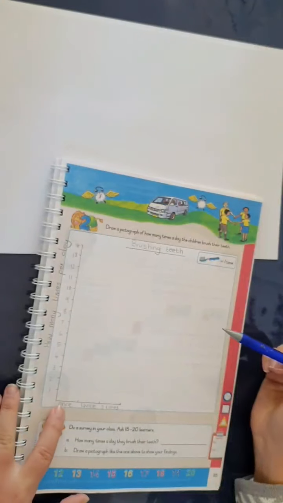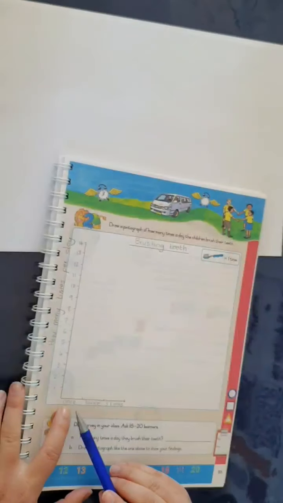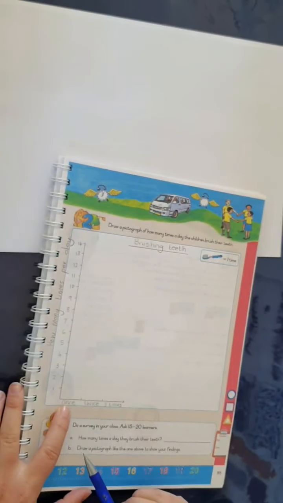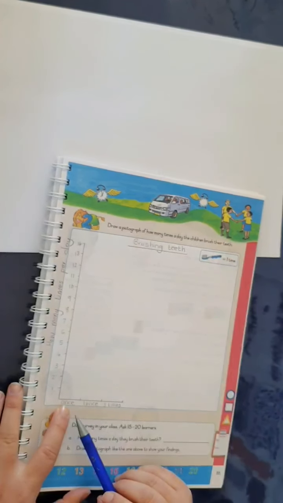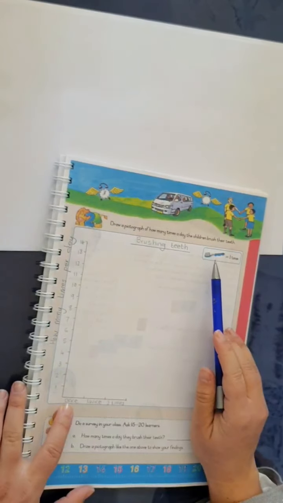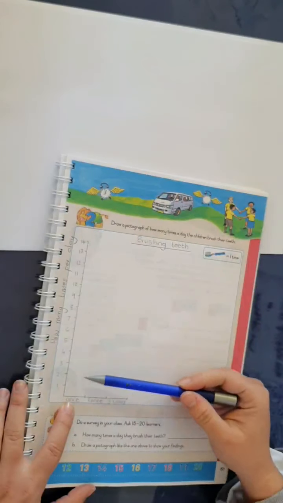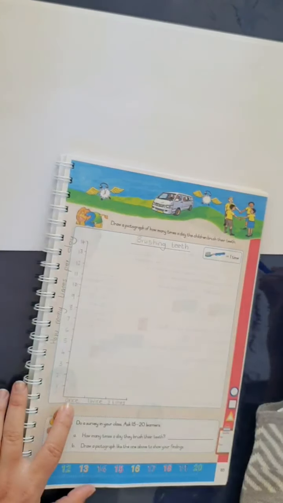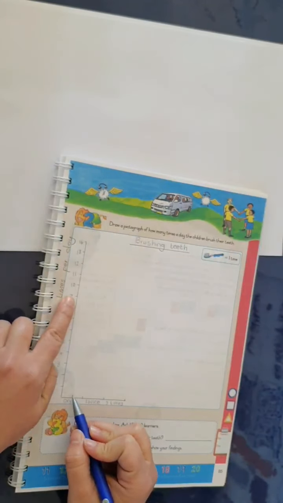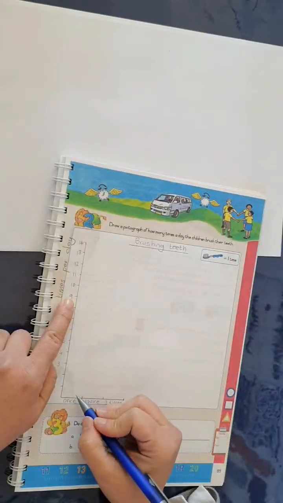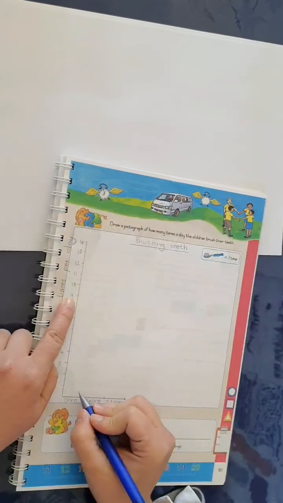So there are 9 learners that brush their teeth once a day. You can use a toothbrush to represent the amount of learners there are. In this one there are 9 learners, so you're going to start at 1 and end at 9.